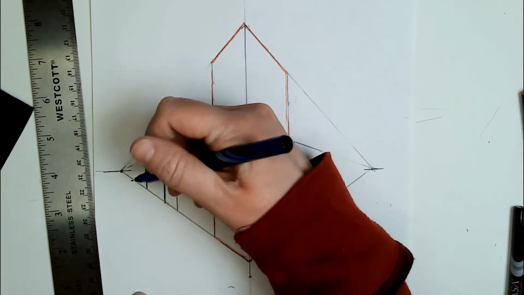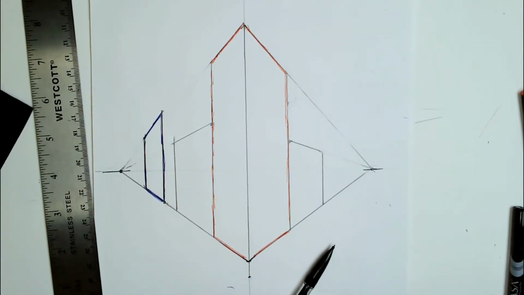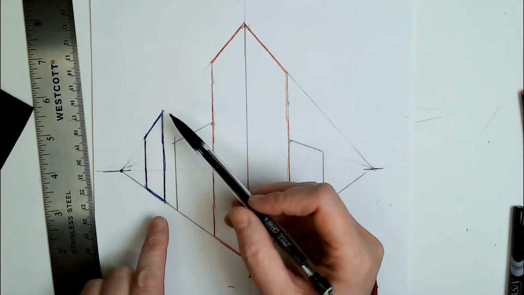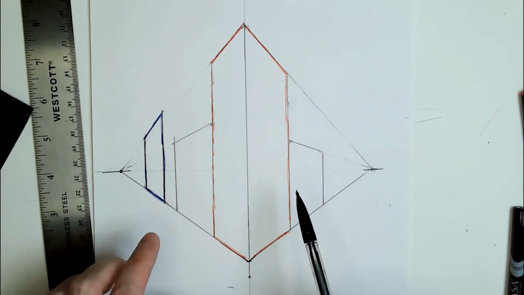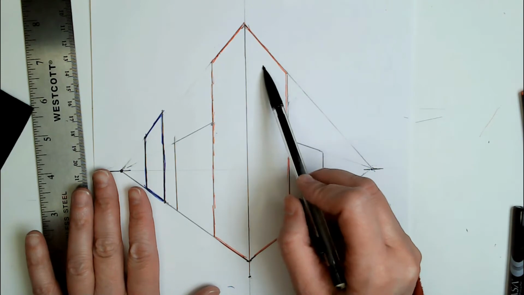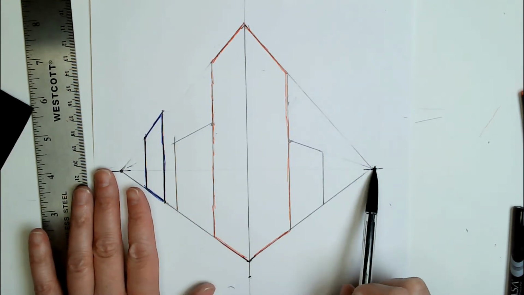And this is where it gets a little bit trickier, but once you get it, you're like, oh, I finally get where I need to draw my lines. Okay, so we need to see this part of the building still. So what we're gonna do, like we did on this one, it's now on the right side, so it needs to go to the right vanishing point.